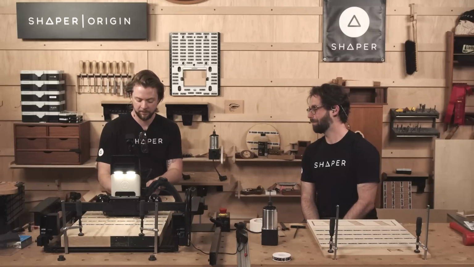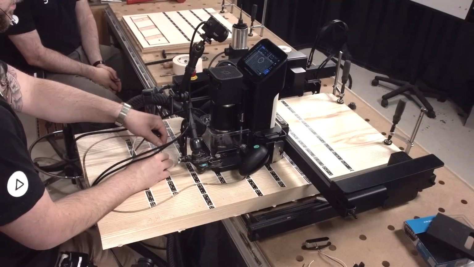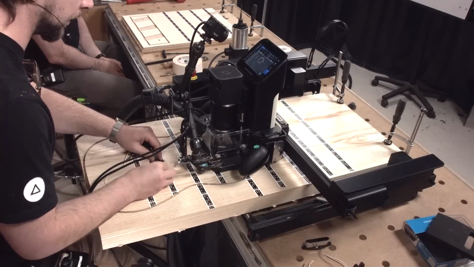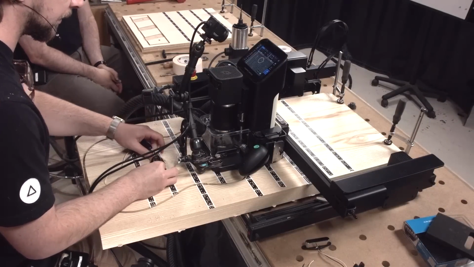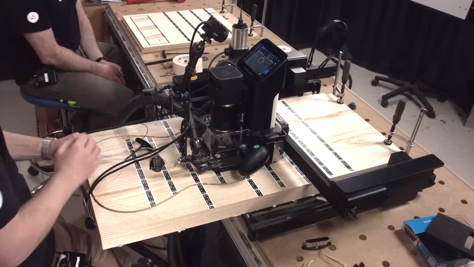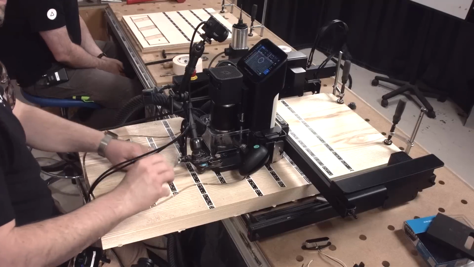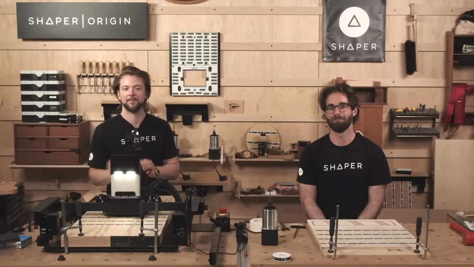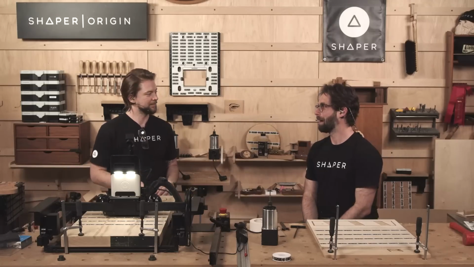How's the fit? I mean, oh, we got a bunch of wires. Minus the wiring, pretty good, though. Fantastic. Yeah. Excellent. Pretty cool. I think that's a wrap.